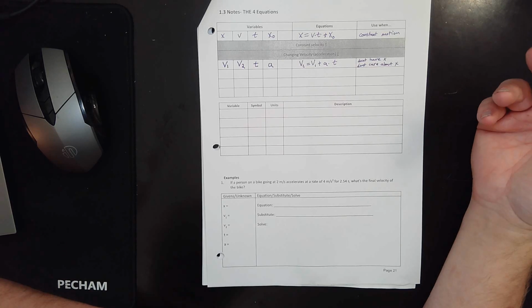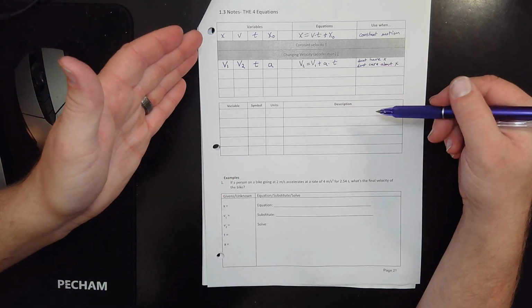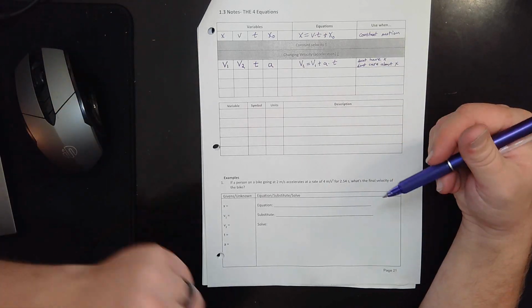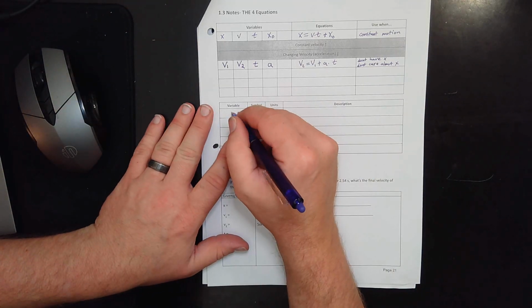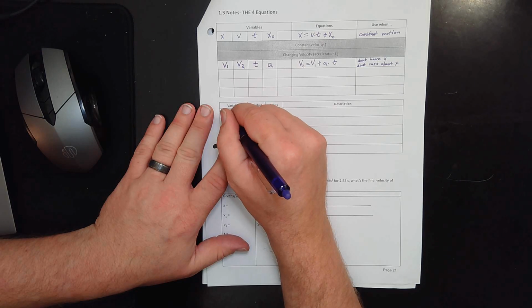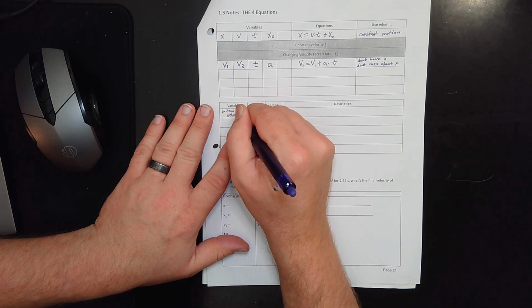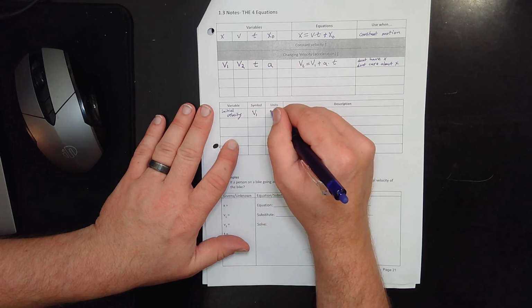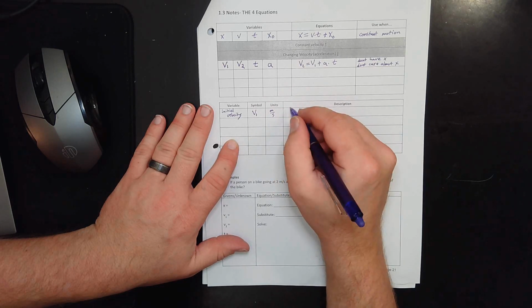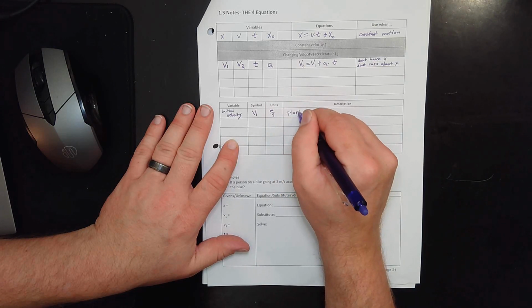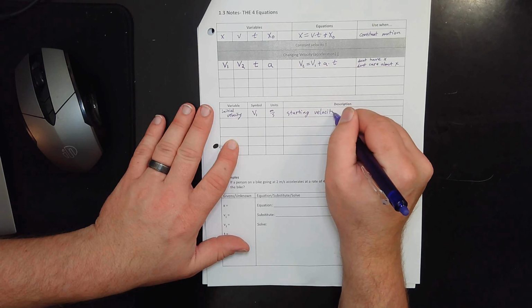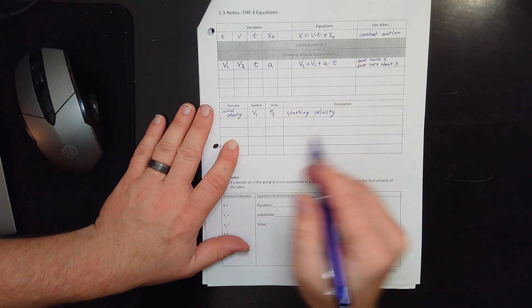Now, it comes to mind for me just for a moment that we should probably define some of these variables before we talk about the equations that use them. So let's start here. Our initial velocity uses the symbol of v1 and the units of meters per second. This is our starting speed, our starting velocity. Whatever is at the start of the problem, however fast you're going, it's often 0.